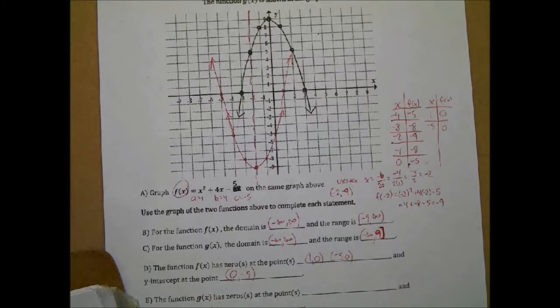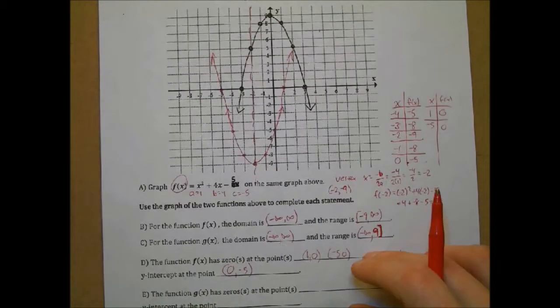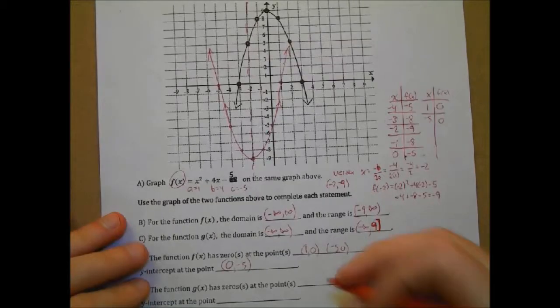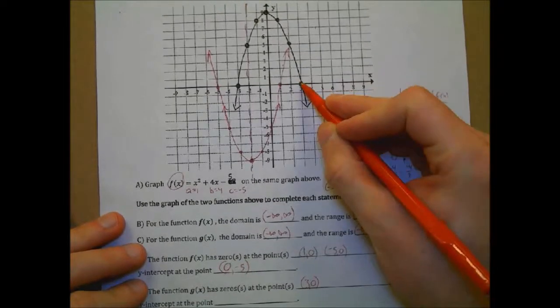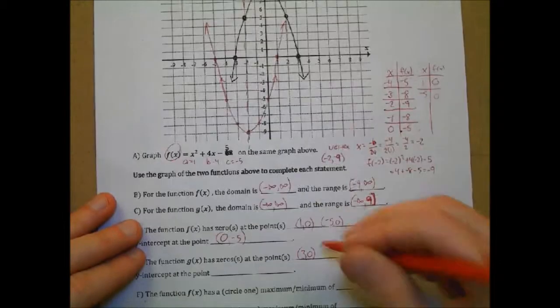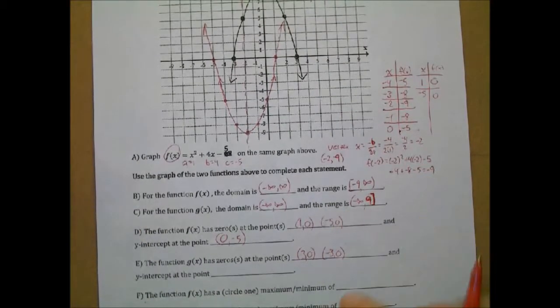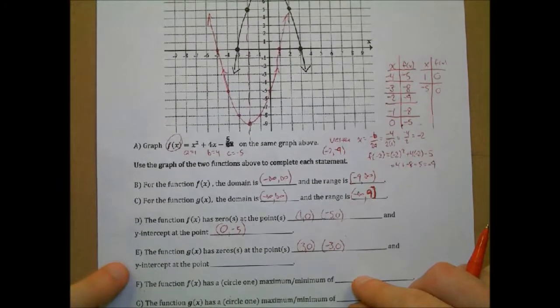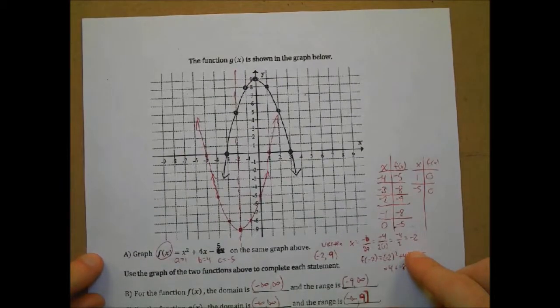Okay, so there's a 0 at 3, 0 and at -3, 0. And where does it have a y-intercept? Again, the black graph, where does it cross the y-axis? At what point? Go ahead, Jackson. 0, 9. Okay, 0, 9. Letter F, the function f of x.